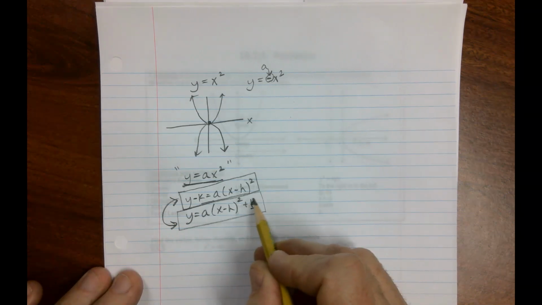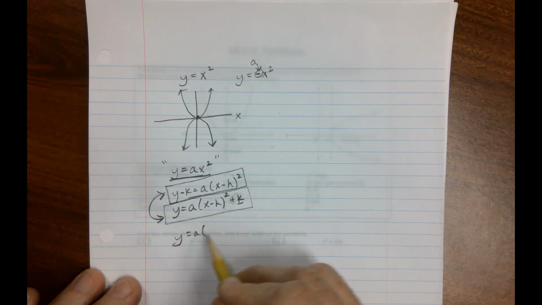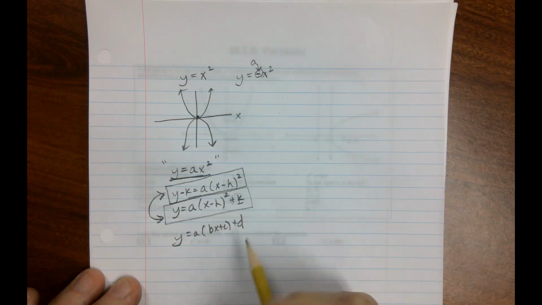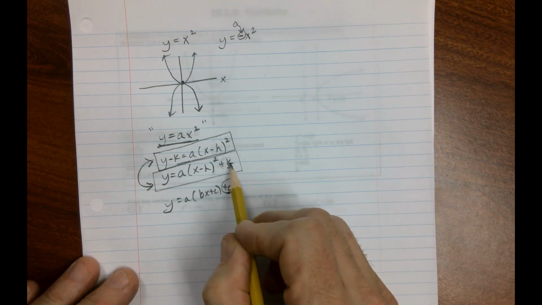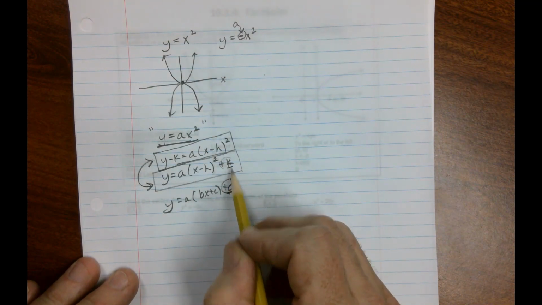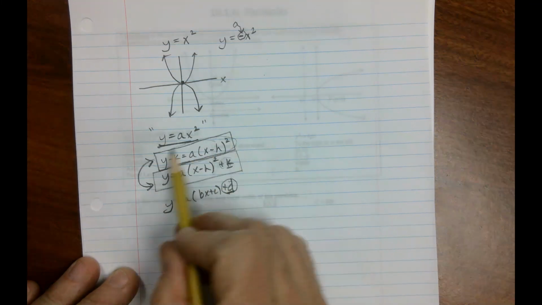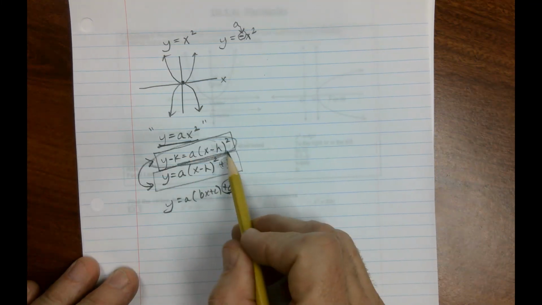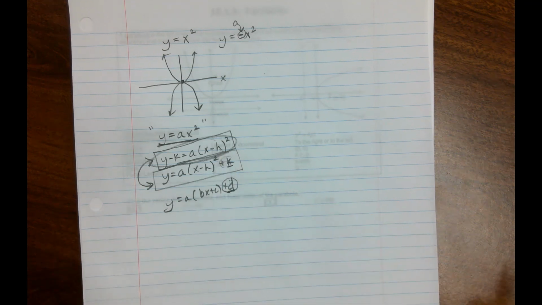So remember this is basically bx plus c plus d. If you've got something here, plus d means up, minus d means down. So plus k means up, minus k means down. It's the same thing. But if we look at this, there's going to be a slight difference. And I'm going to explain that as we go further.